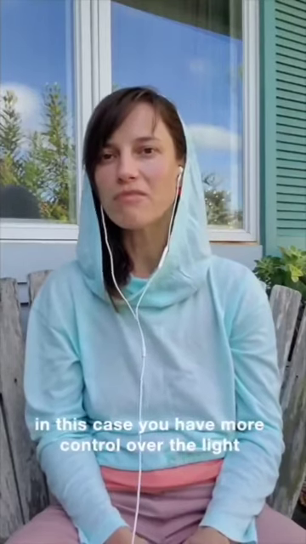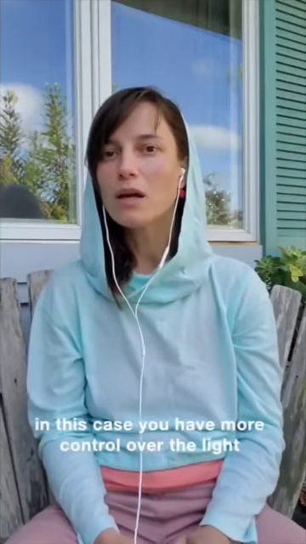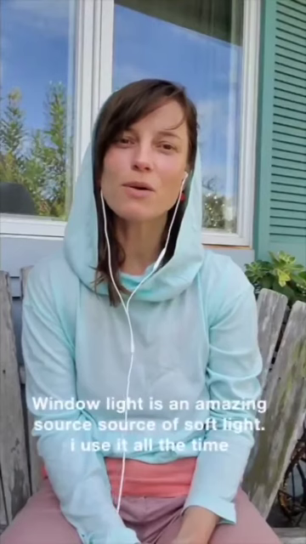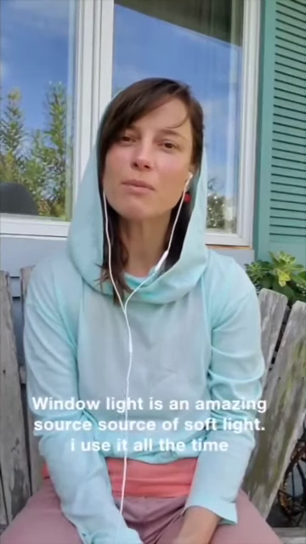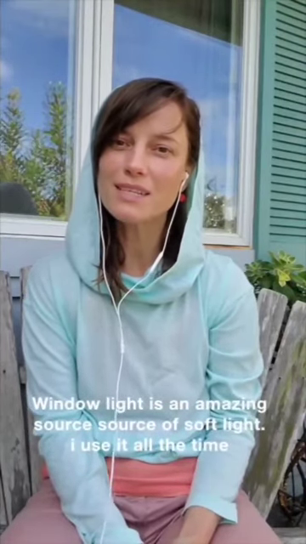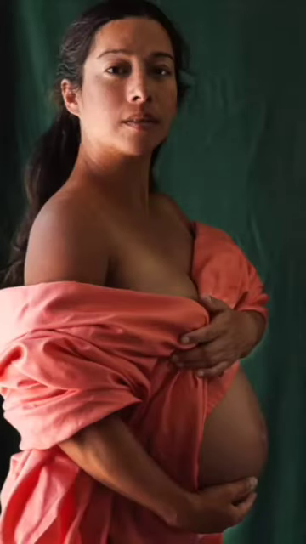When you use bounce light, you have more control over your light, how it falls on the object, what shadows it gives and with which angle. Try that. It's fun. Also, sunlight coming from windows is an amazing soft lighting. I use it all the time, and this is my favorite type of lighting.